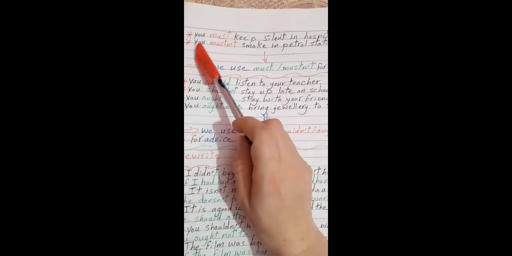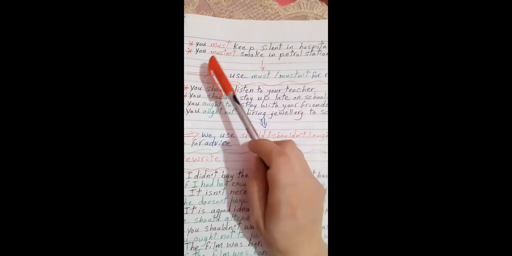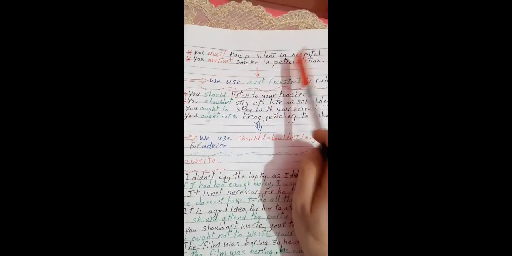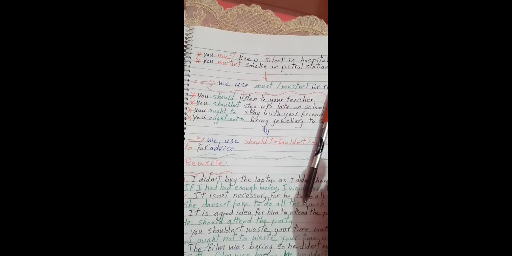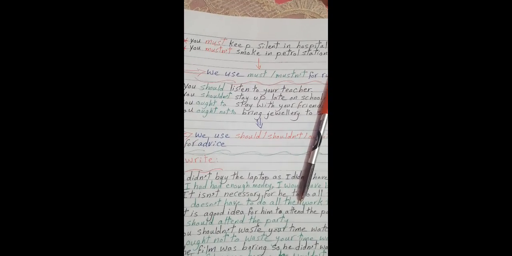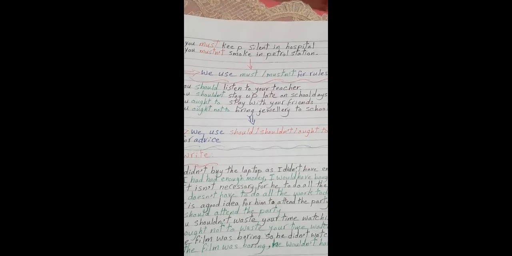After that, we will take must and mustn't. You must keep silent in hospital because the patient is very ill and doesn't want to listen to any words. You mustn't smoke in a petrol station. We use must or mustn't for rules that you should do.